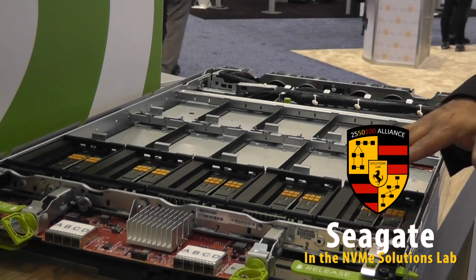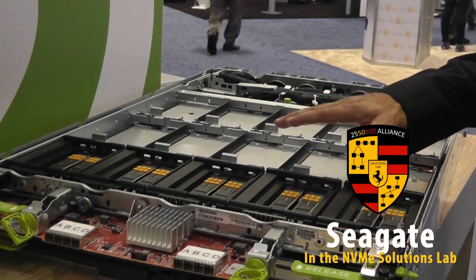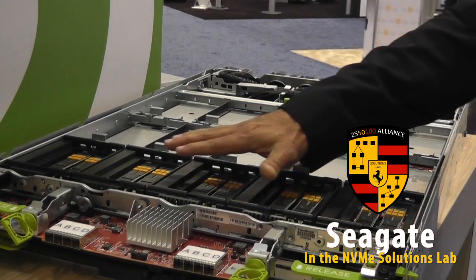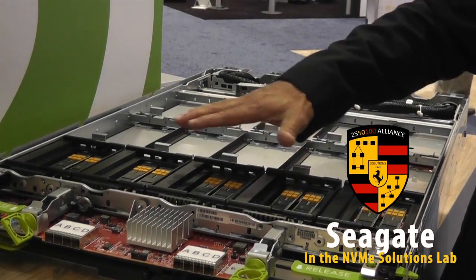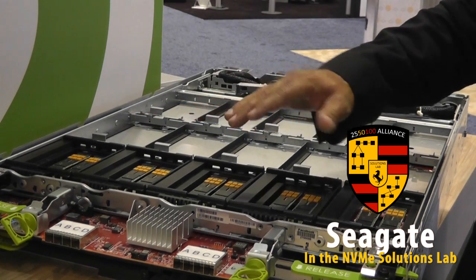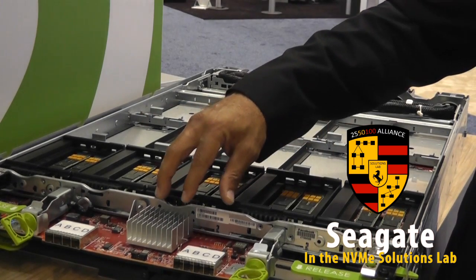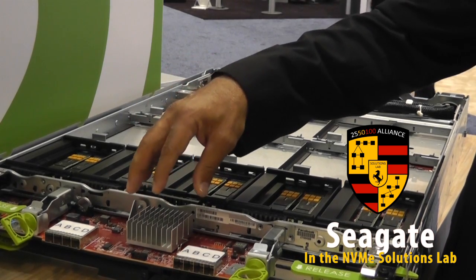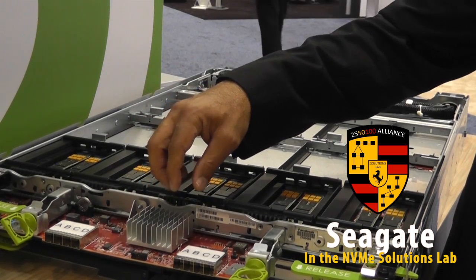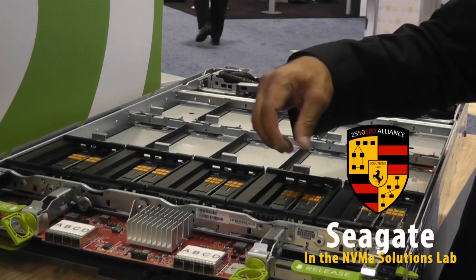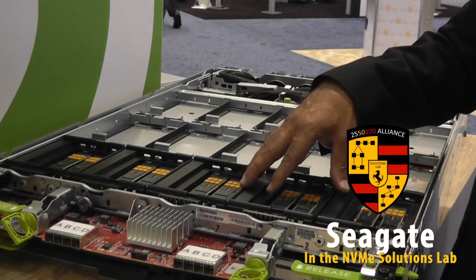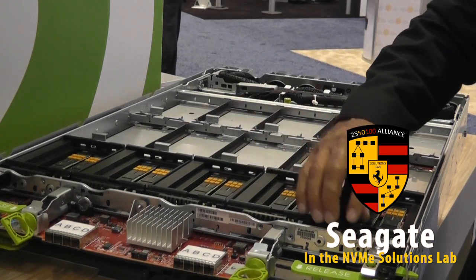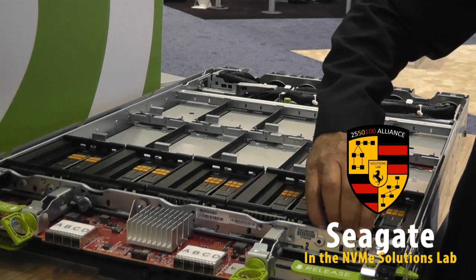With this particular solution, once they disaggregate storage, it's all NVMe. And they use a switch, a straightforward PCIe switch, to be able to zone any storage or any drive, if you want to call it, to any host. And there are two models that they're going about doing this.